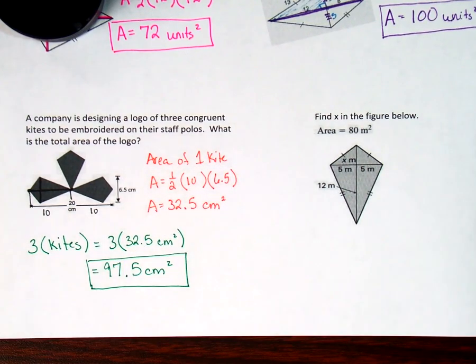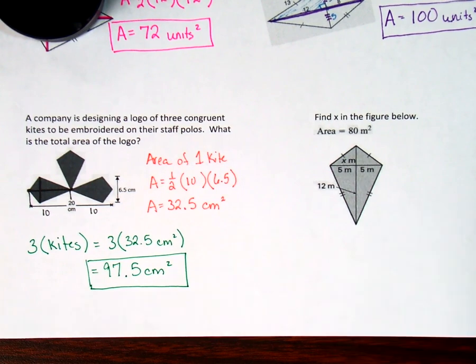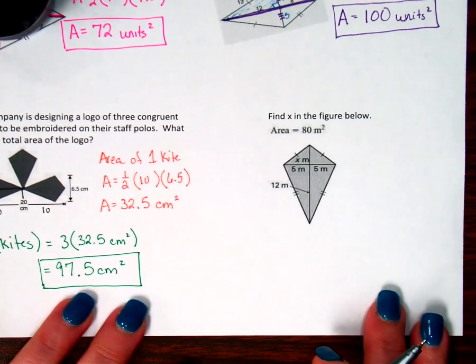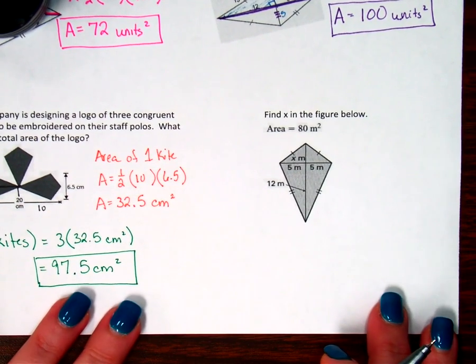Okay. All right, let's look at this last problem. This problem is kind of interesting because this one we're going to have to do a little working backwards, which if you remember you had to do on your rhombus assessment in the last activity that we did when we did rhombi and squares in the last one. Find x in the figure below.